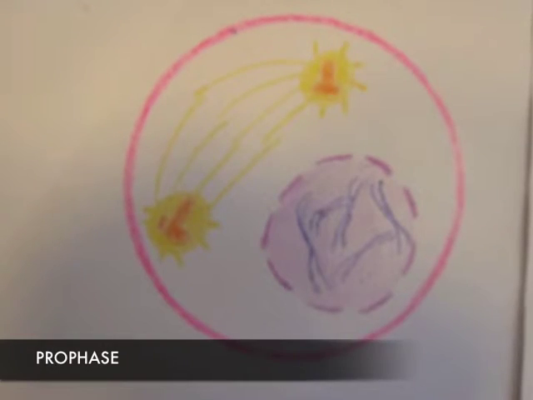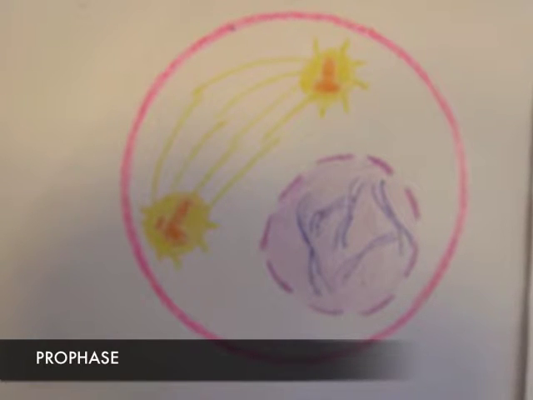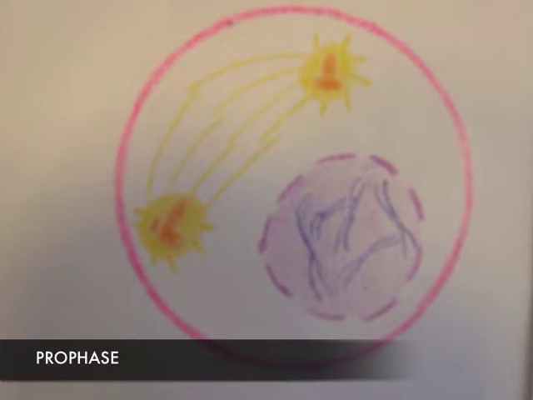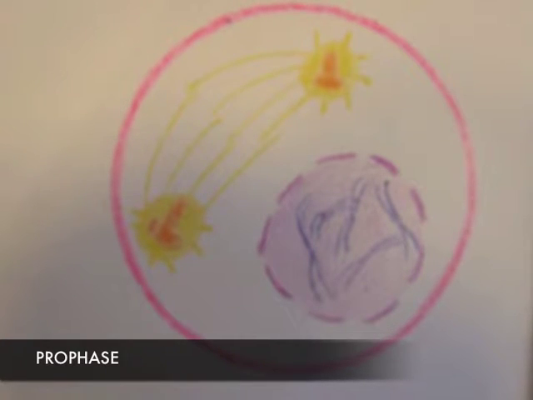In prophase, the nucleoli disappear and the mitotic spindle begins to form. Asters form, extending from the microtubules. The centrosomes start to move away from each other, propelled by the lengthening microtubules between them.